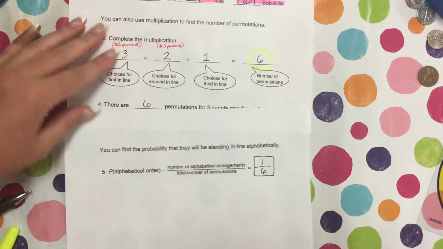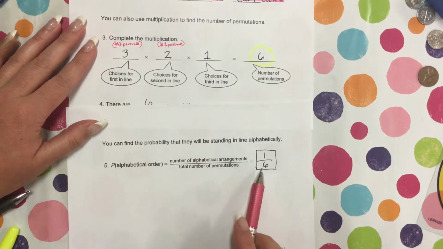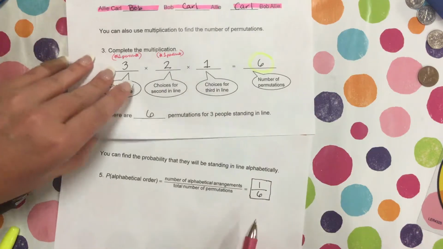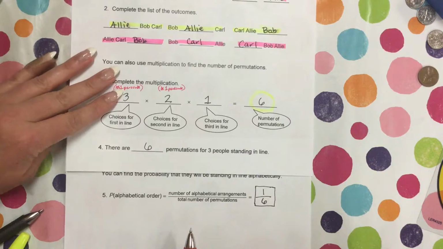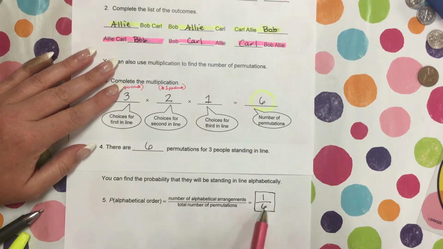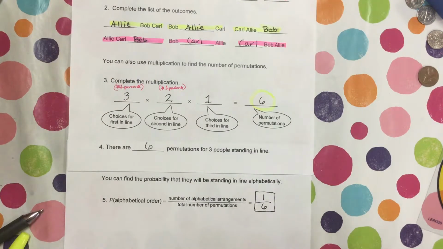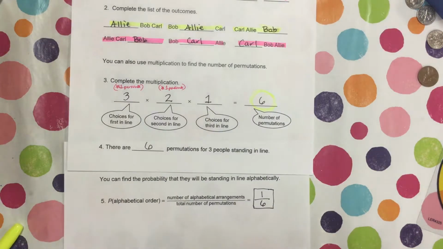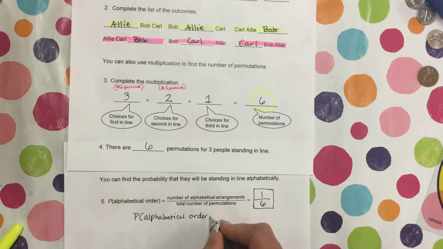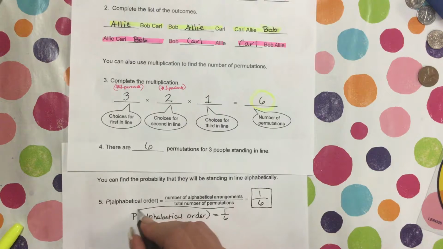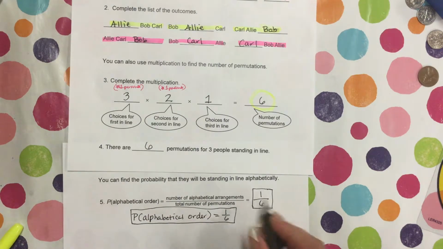Like what we just did here. See? The total number of permutations, we found that it was 6. We did the tree diagram, we did the list, we did the multiplication rule. We found out it was 6. And so that is the number that's on the bottom of the probability. So we can state that the probability in alphabetical order is 1/6. Boom. All right, very cool.